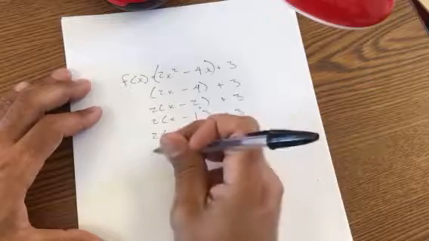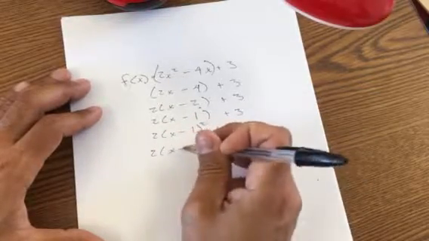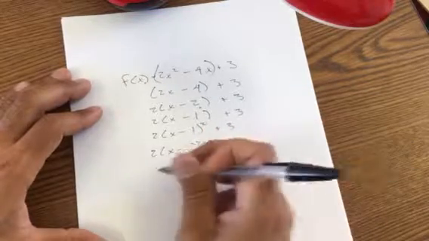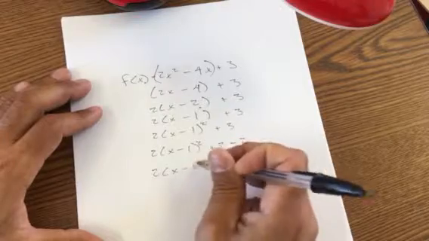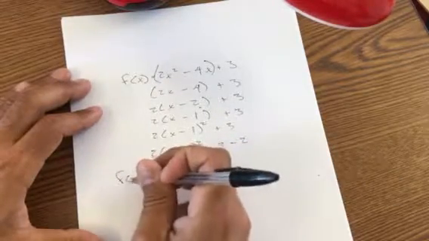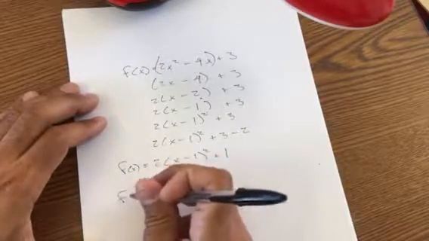When I squared this, I added this squared times the a, so I'm going to subtract that, and I'm going to simplify. That's in vertex form.